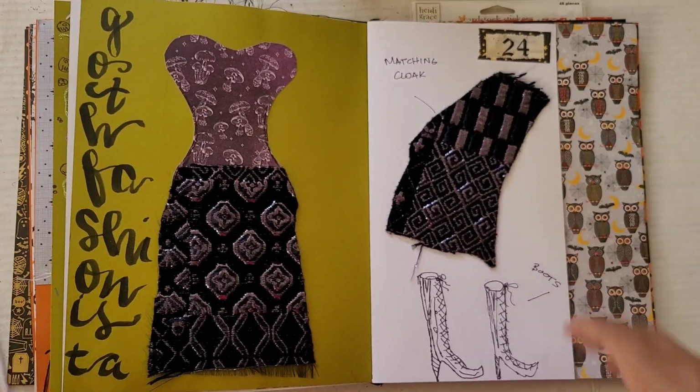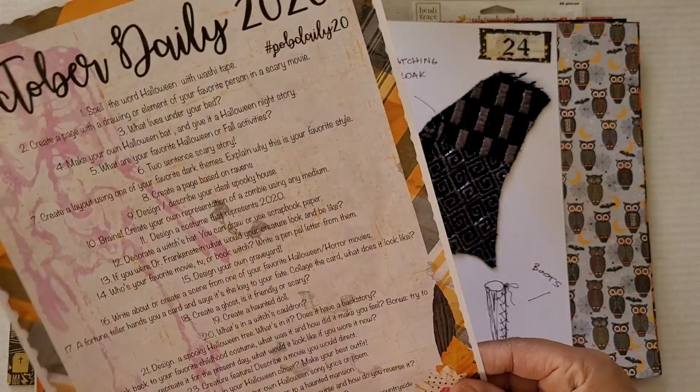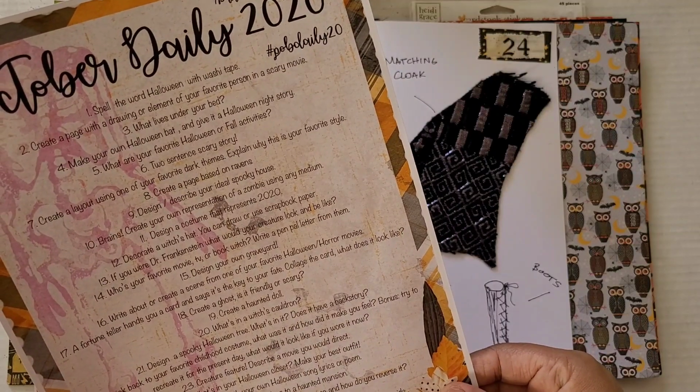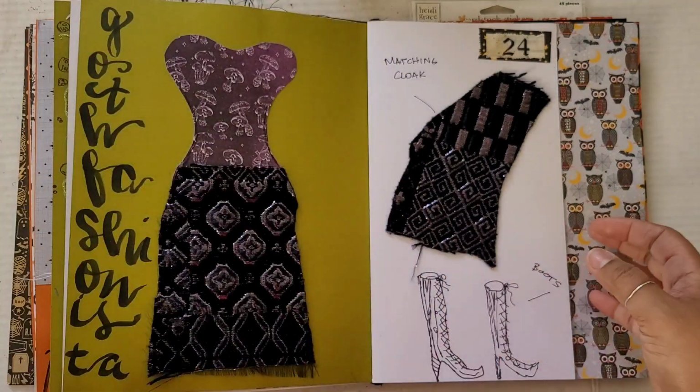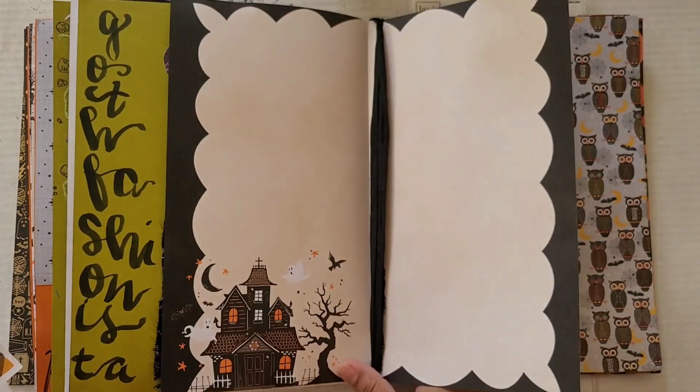So that's my outfit. And the last one, come up with your own Halloween song, lyrics, or poem for day number 25. The center is still empty.